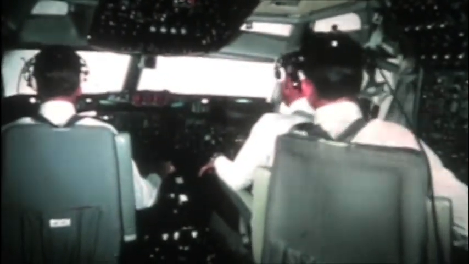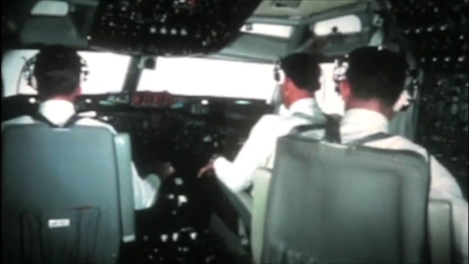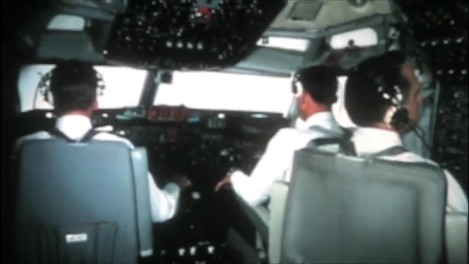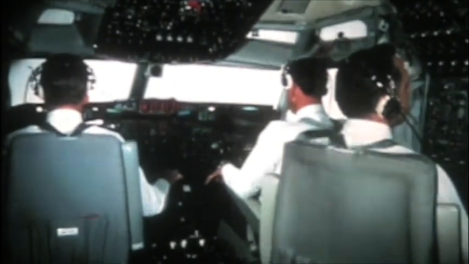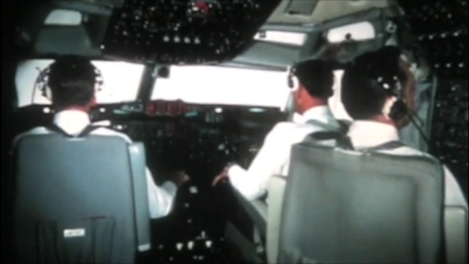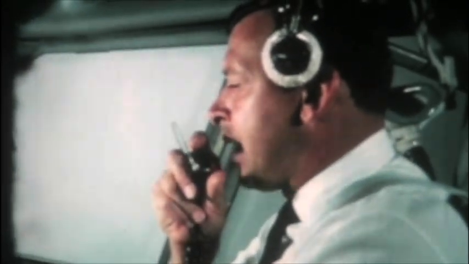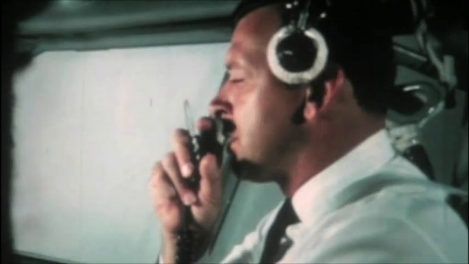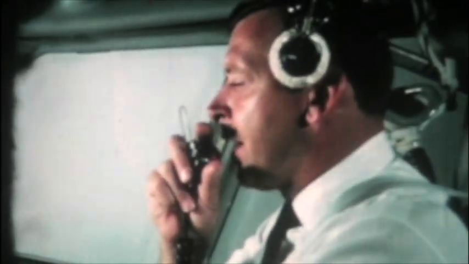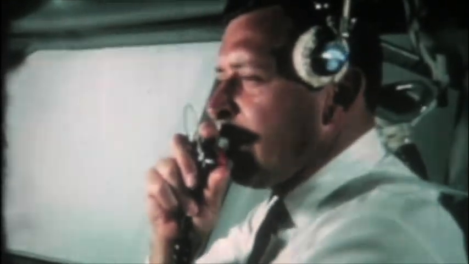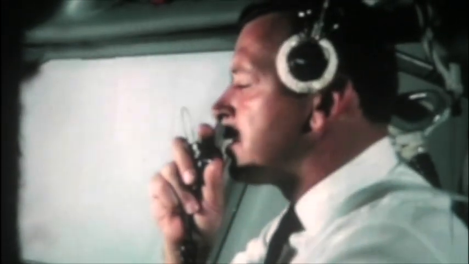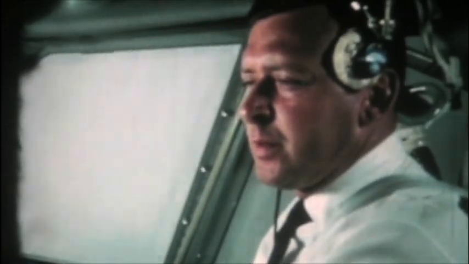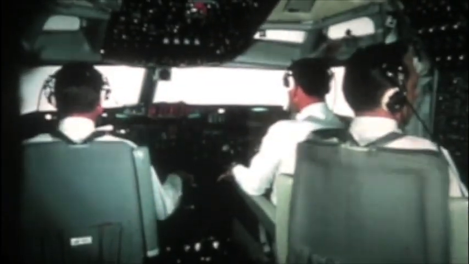TWA 904, cleared for ILS approach to 14 left. Depart Lakewood 095 degrees. Report leaving 3,500 feet. Contact tower over Lima. TWA 904, cleared ILS 14 left approach. Out of 3,500, passing Lakewood. Heading 095, tower at Lima. 904, reduce speed 160 knots.